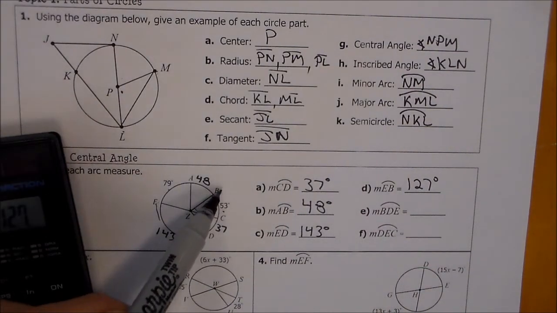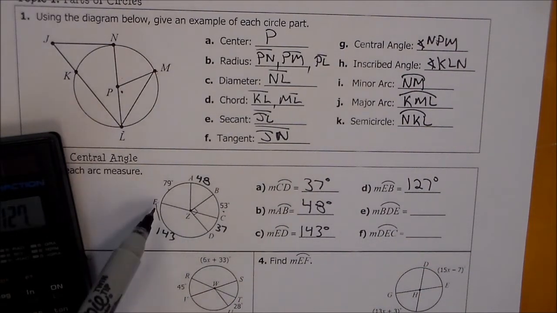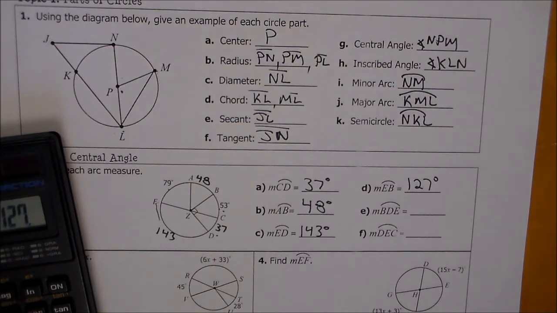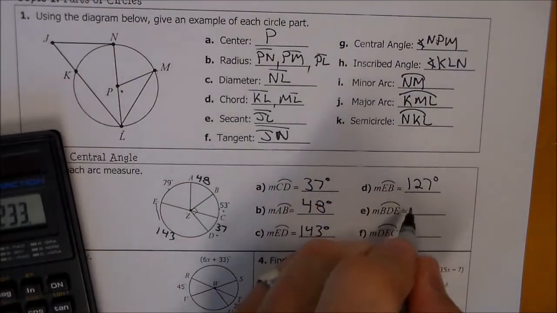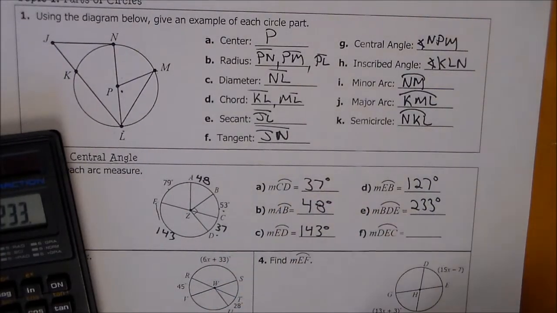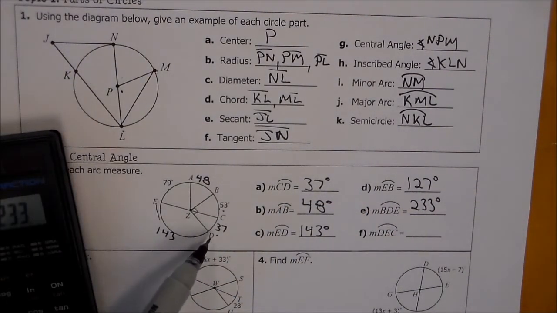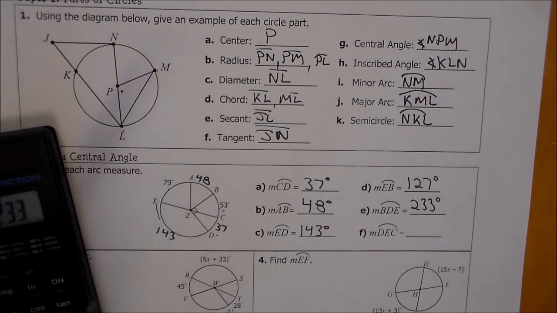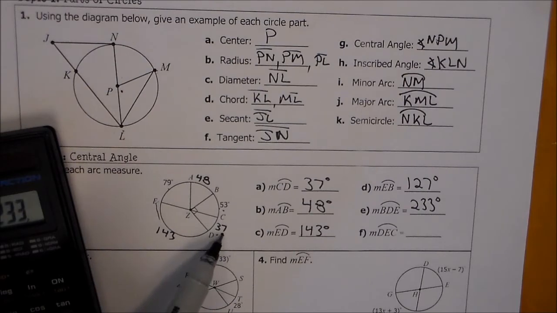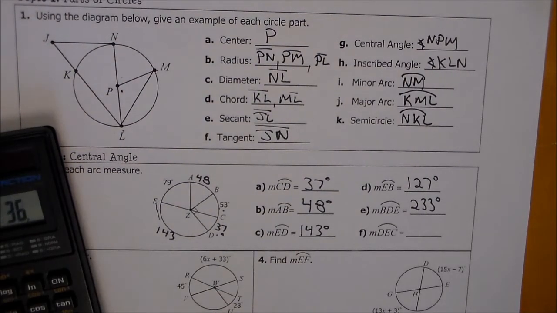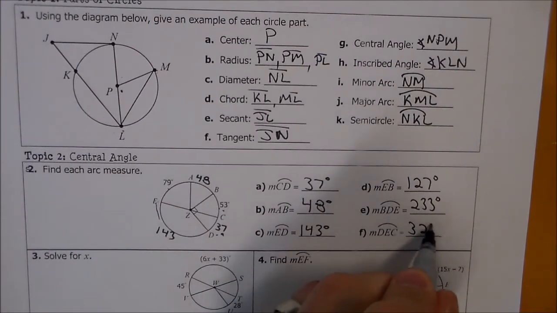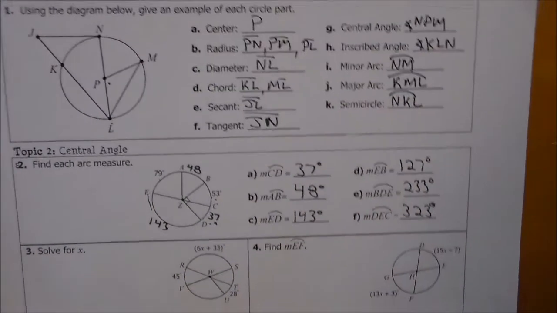BDE starts at B, goes through D, ends at E. So it's 53, 37, and 143. So that's 233 degrees. DEC starts at D, goes through E, ends at C. So I could add up all of these parts, or it's really everything but the 37. So instead, let's do 360 minus 37, which gives me 323 degrees.